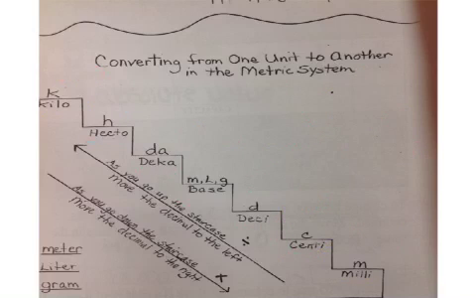Looking down at the bottom of our chart, we have some hints here. The first one says, as you go up the stairs, you're going to divide. And you're going to divide by some power of 10, so 10, 100, 1,000. I'll show you how you know.